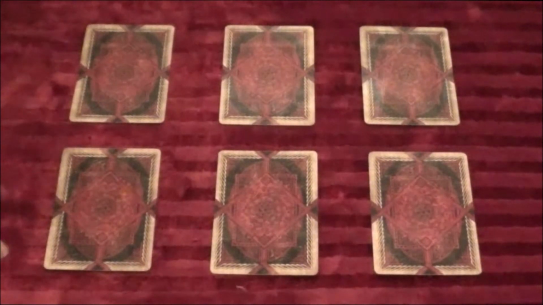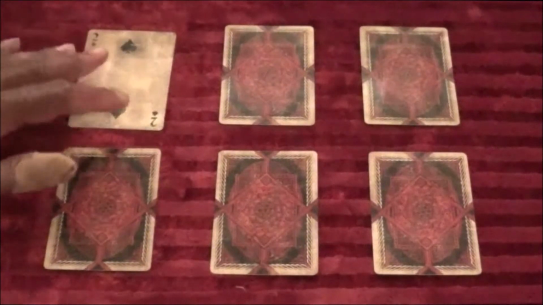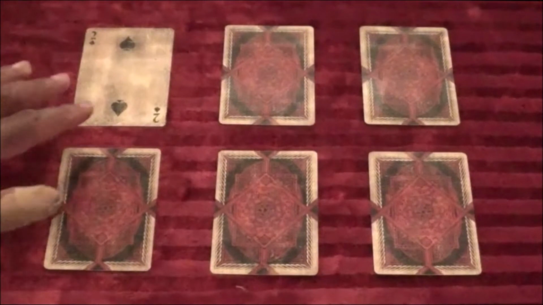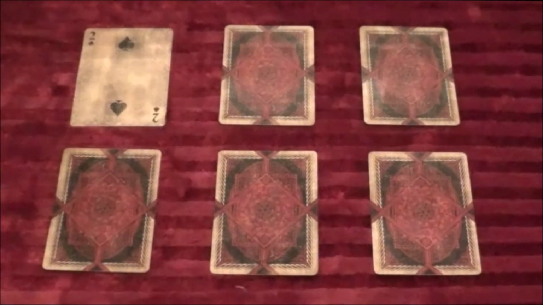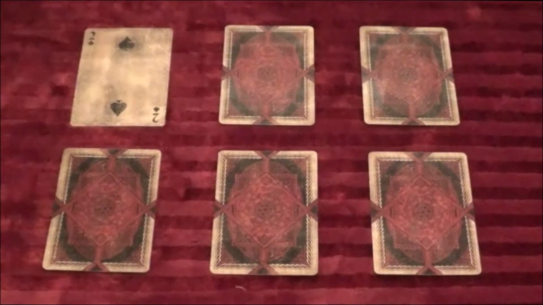Okay, so now the cards representing the situation, starting with the top. Here we have the 2 of spades. Okay, so now this is perfect because spades in playing cartomancy for me represent problems, challenges, obstacles. This represents a block. So a block with what, right?